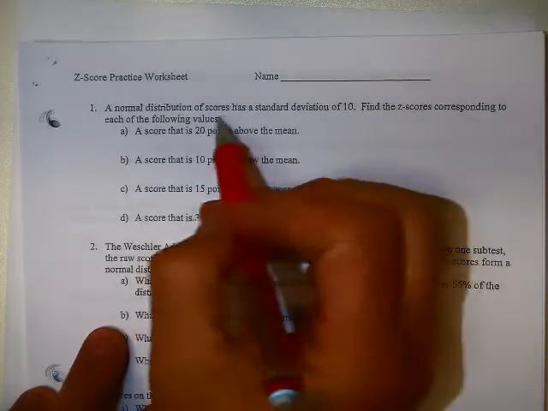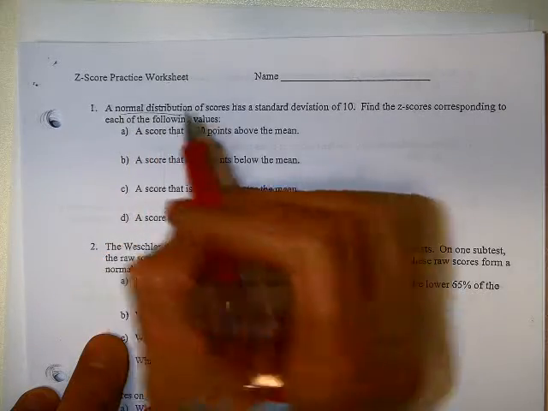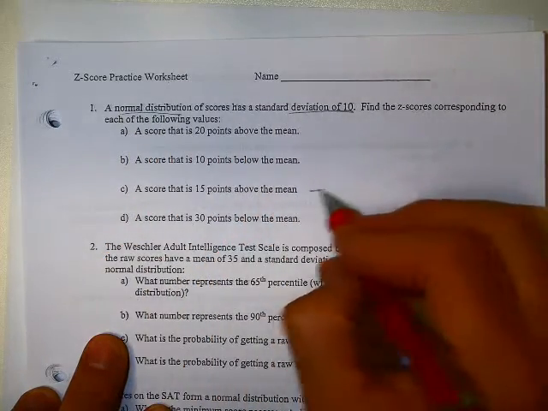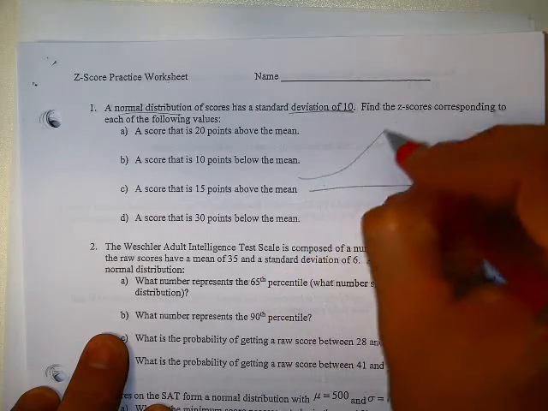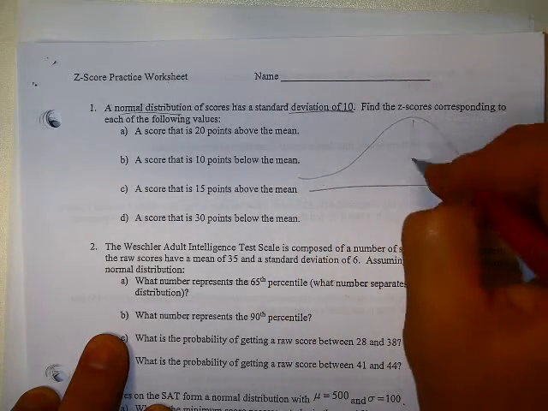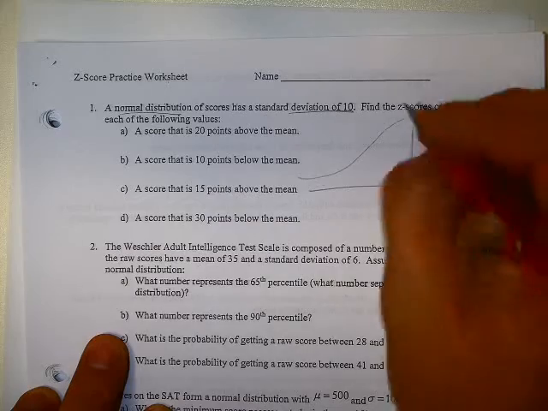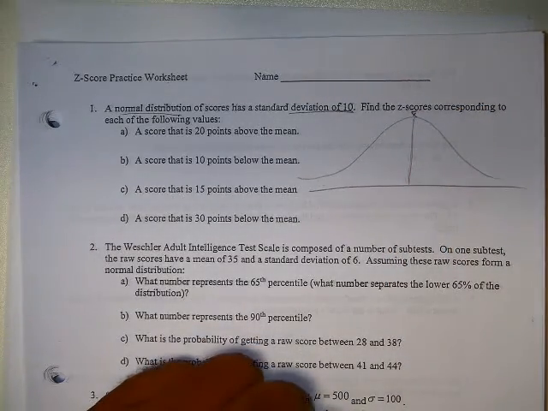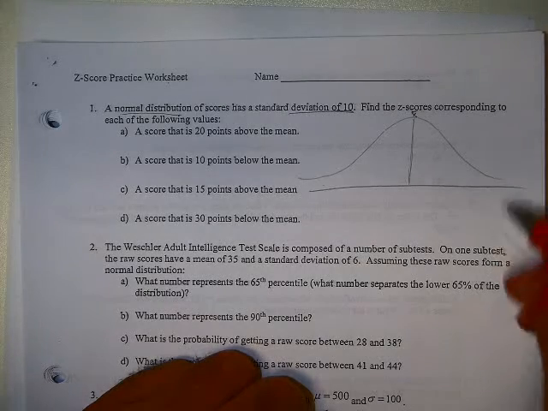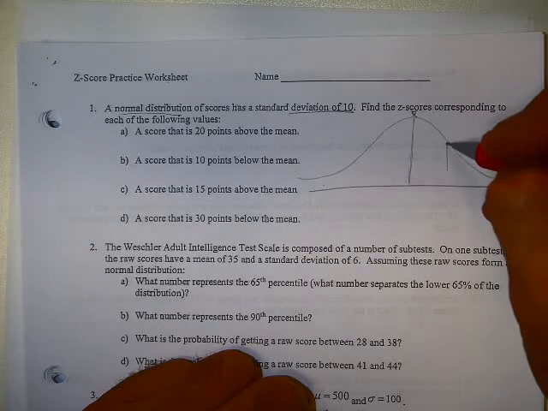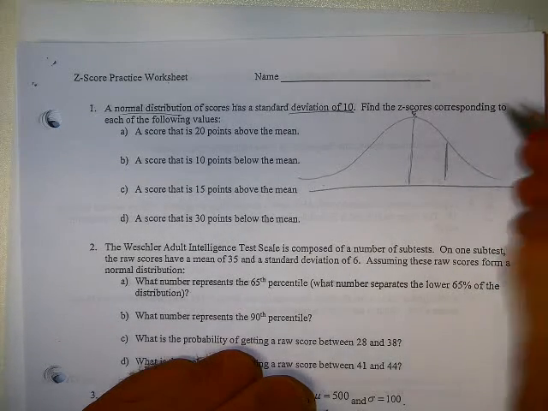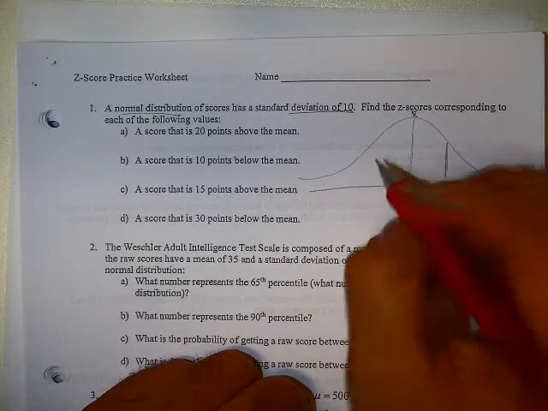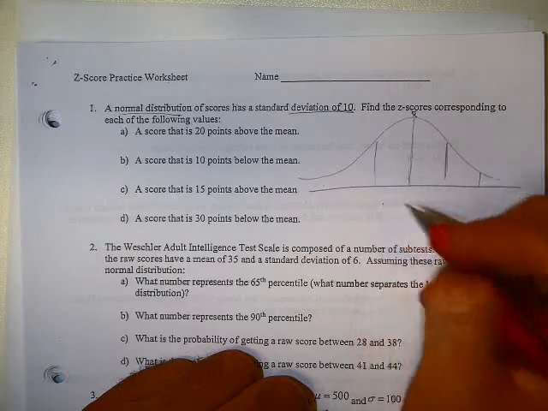So a normal distribution, that's our normal curve, has a standard deviation of 10. So I'm going to start by drawing a curve. This is our mean. Call it x bar if you will, or mu, it doesn't matter, whichever one at this point. And one standard deviation is about where the curve starts to change. Two standard deviations is the same distance out, and I'm going to do the same thing on the negative side.